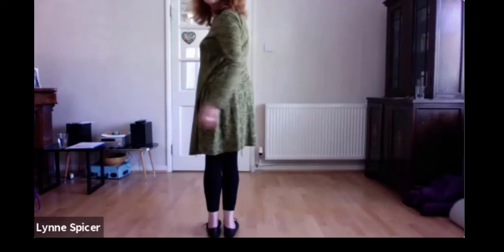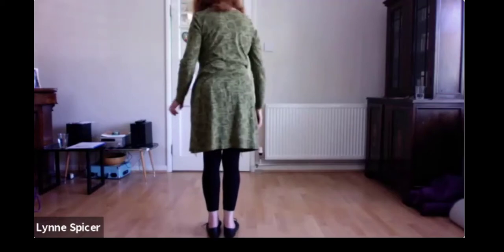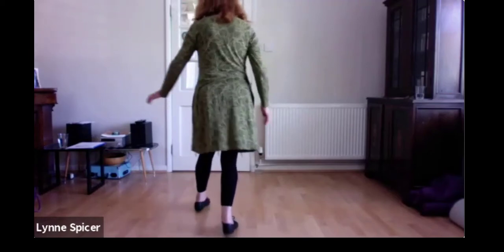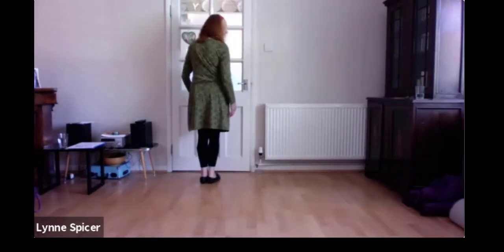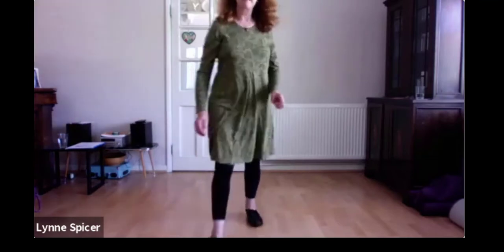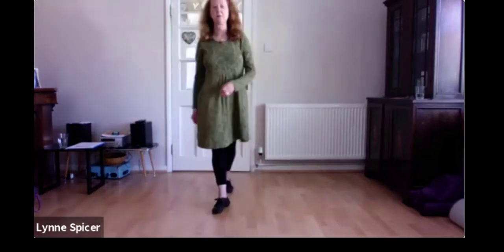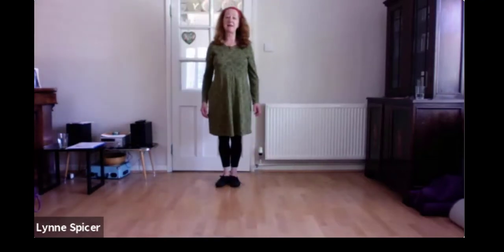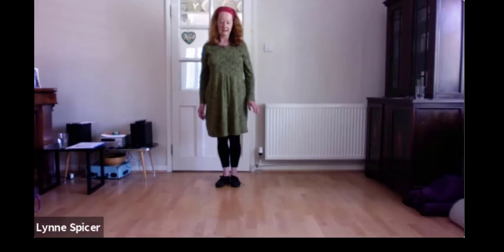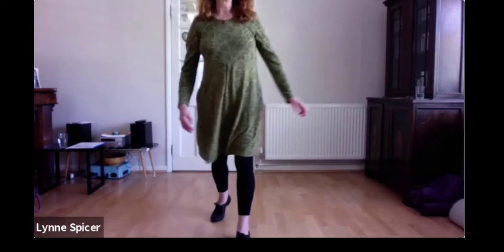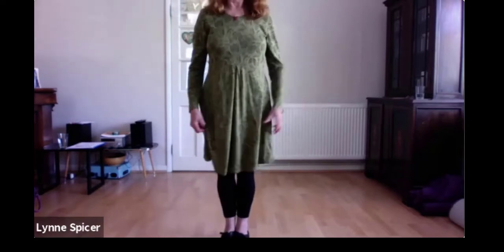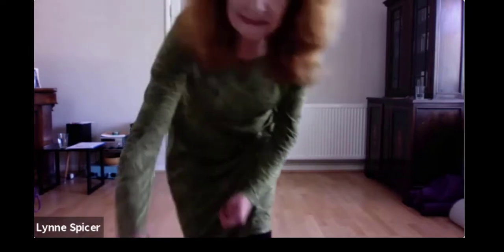So we're going to do 3 singles, and they're open singles. So 1, 2, 3, and close. Okay, I'll just do it this way as well. I'm starting with the left foot. 1, 2, 3, and close. Okay, so those are the singles.